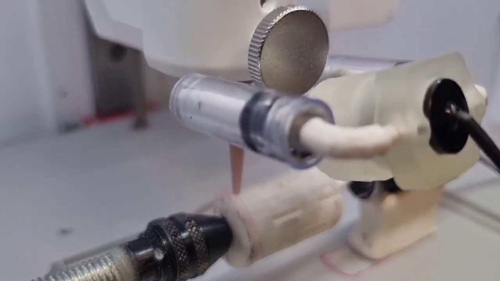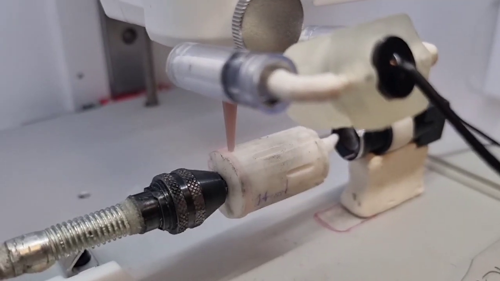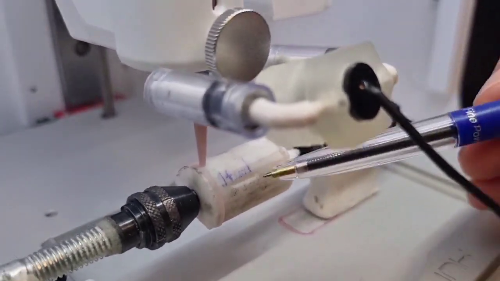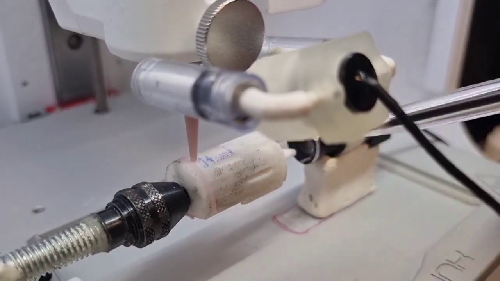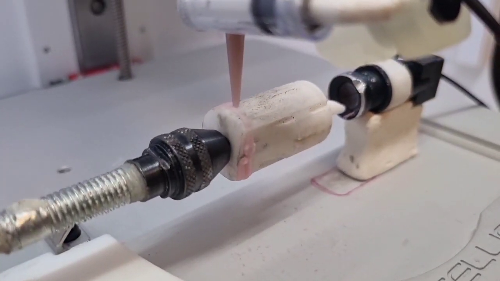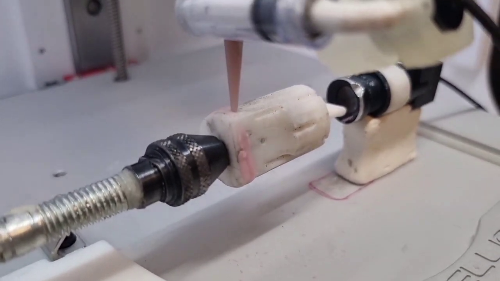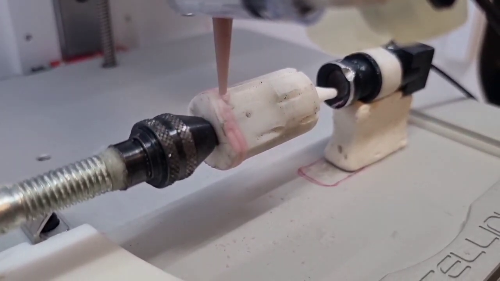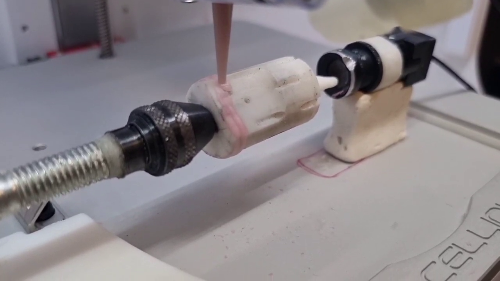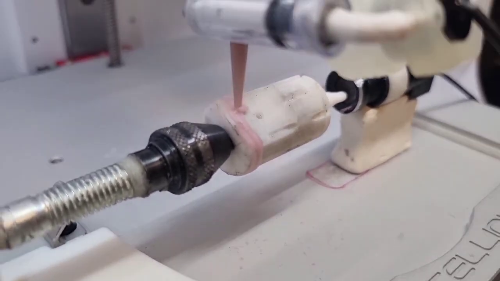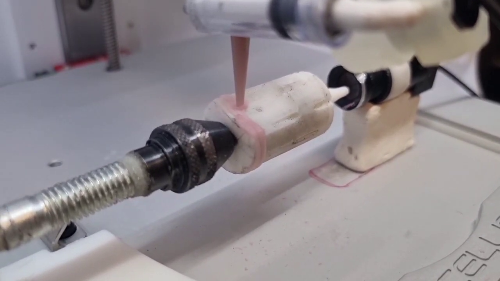So you see the line. The line is beside the other one, right? This line is printing beside the other one that was previously printed. Maybe the pressure is too high. I need to calibrate the pressure a little bit.